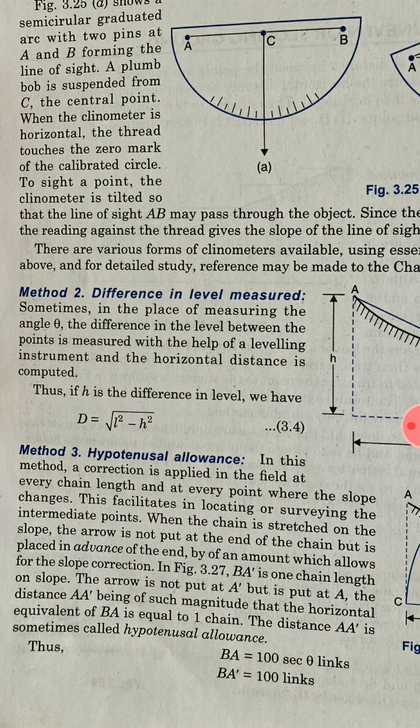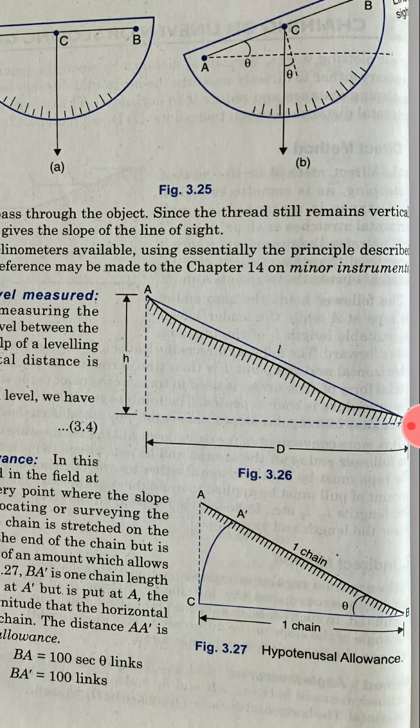When the chain is stretched on the slope, the arrow is not put at the end of the chain, but it is placed in advance of the end by an amount which allows the slope correction, right? See here, whenever I stretch the tape from B to A, once the chain finishes, I cannot put the arrow there. I have to put the arrow at A dash. I cannot put it at A.